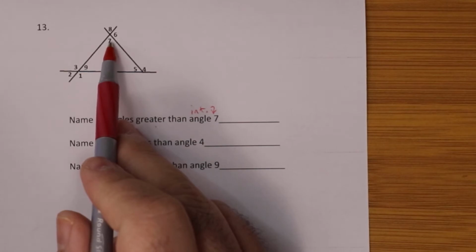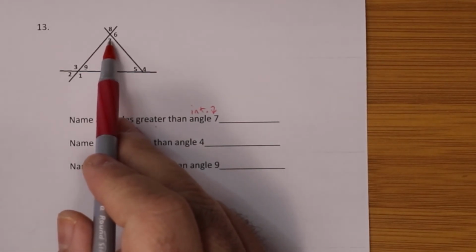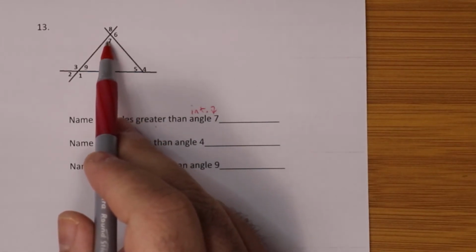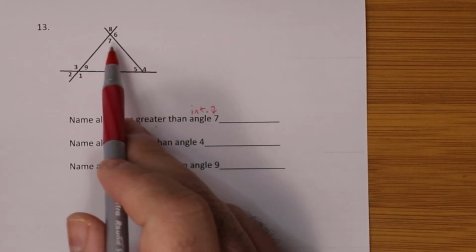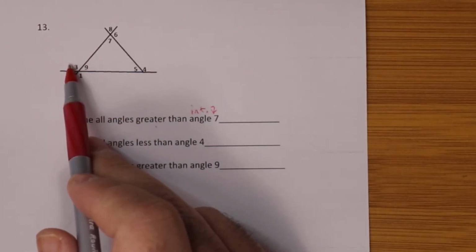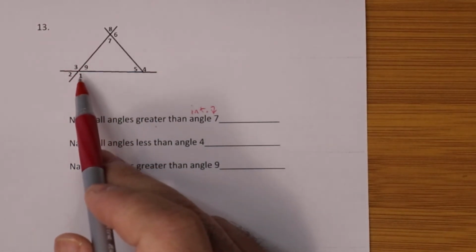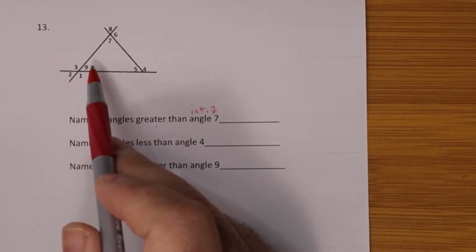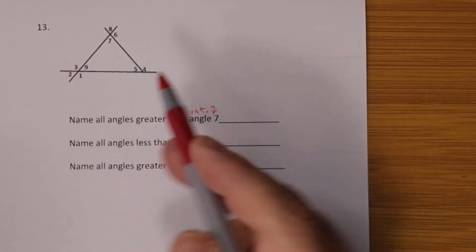So that means from this 7, I'm looking for the remote exterior angles. So not the 6, because that's not remote, it's right next to it. But the 4, or if I come over here, the 3, or if I come over here, the 1. So I've got 1, I've got 3, and I've got 4.